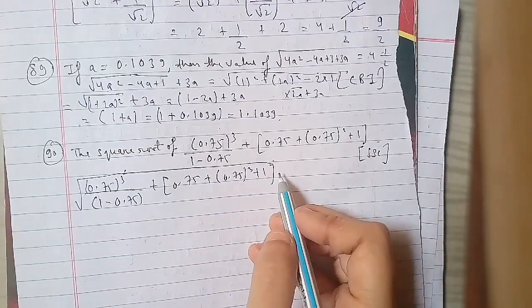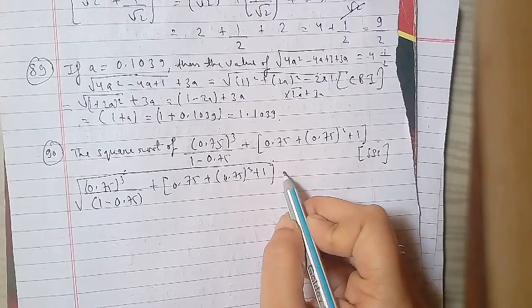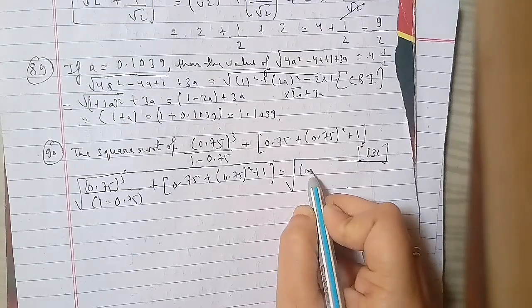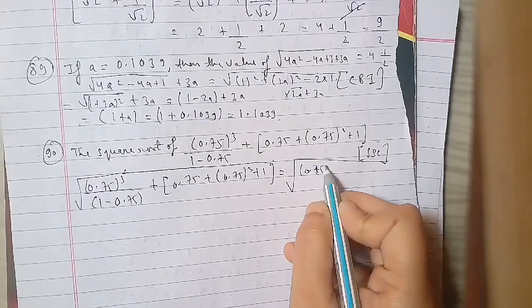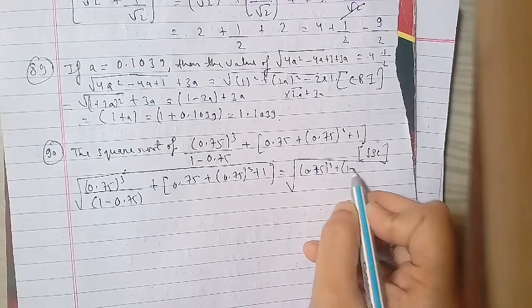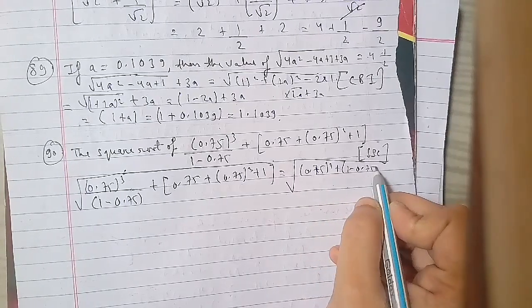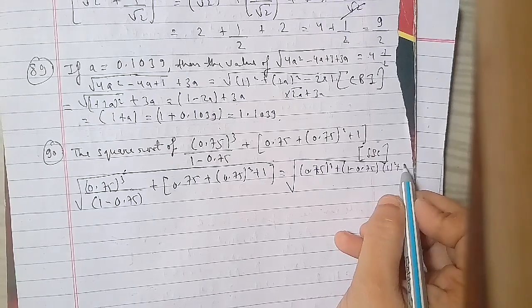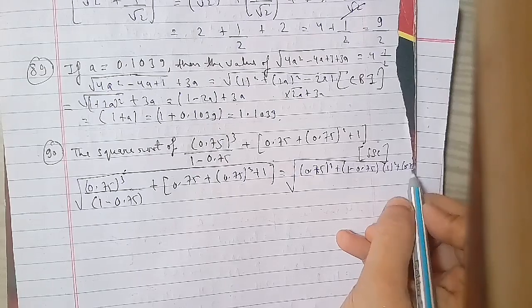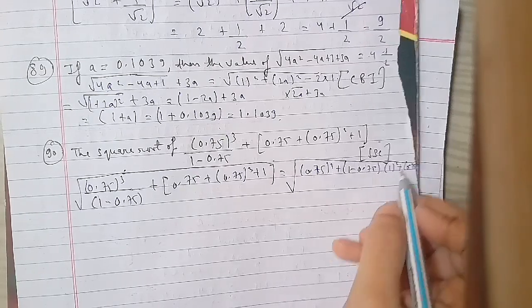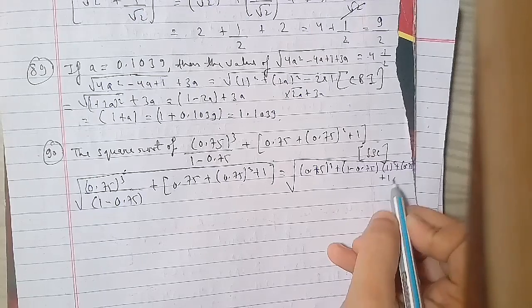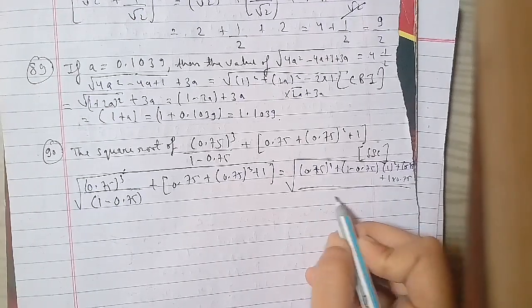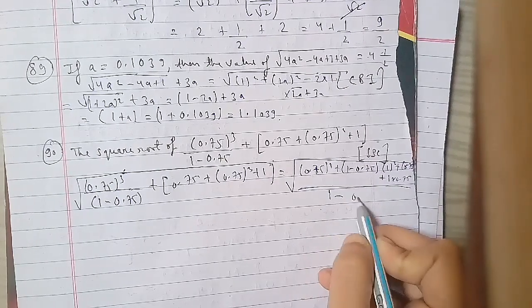Further opening it out, 0.75 square plus 1 minus 0.75, 1 square plus 0.75 square plus 1 into 0.75, whole upon 1 minus 0.75.